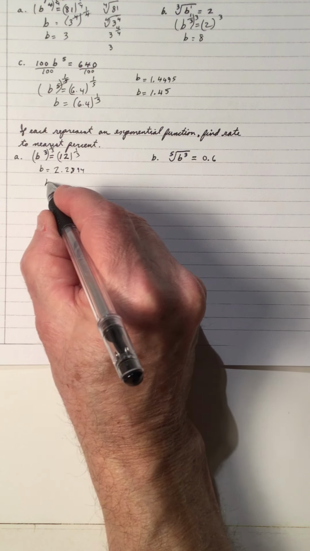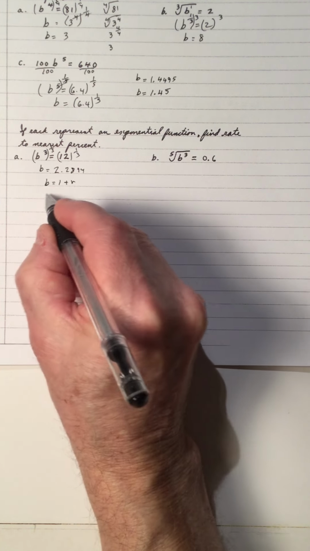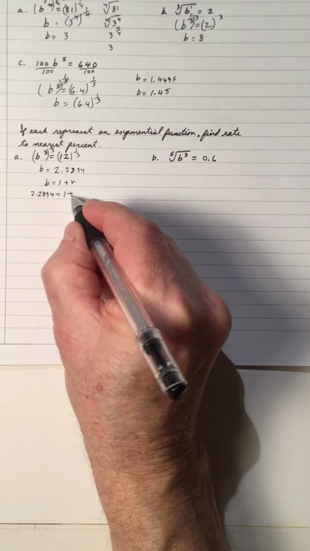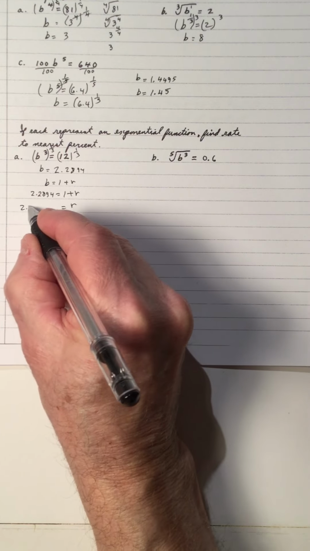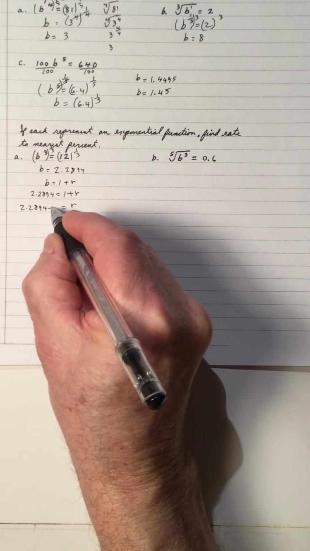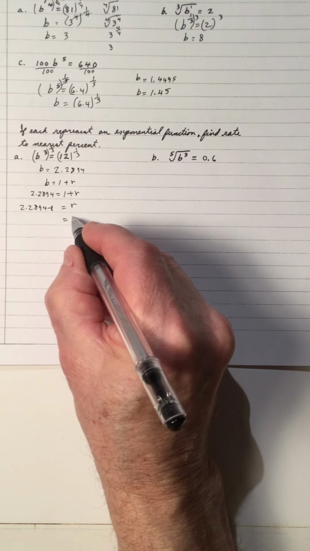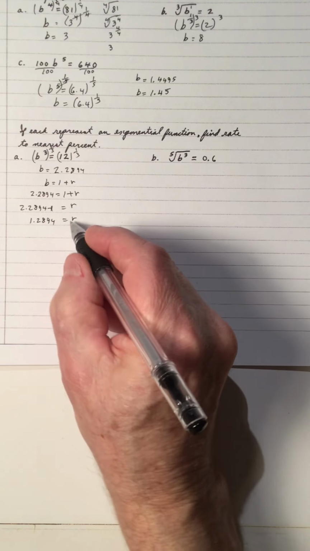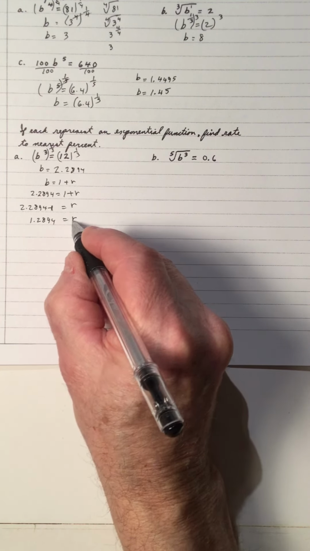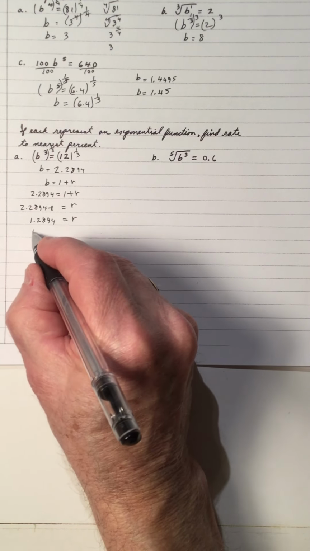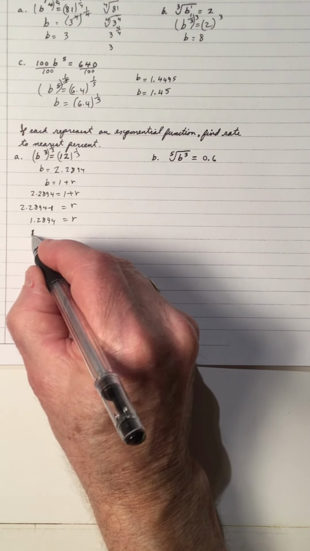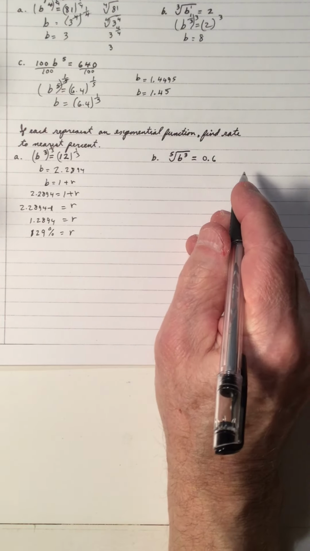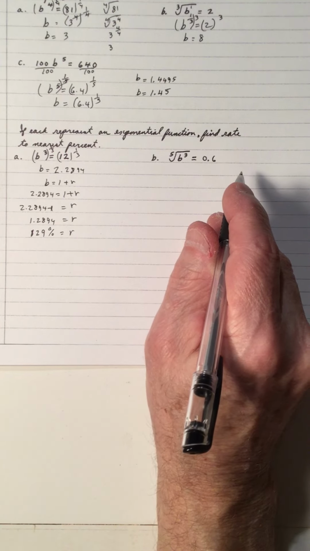So that's a growth, so b is equal to 1 plus the rate. So 2.2894 equals 1 plus r. So r is 2.2894, subtract 1. So r is equal to 1.2894. And so the rate, to the nearest percent, is 129% rate of increase.